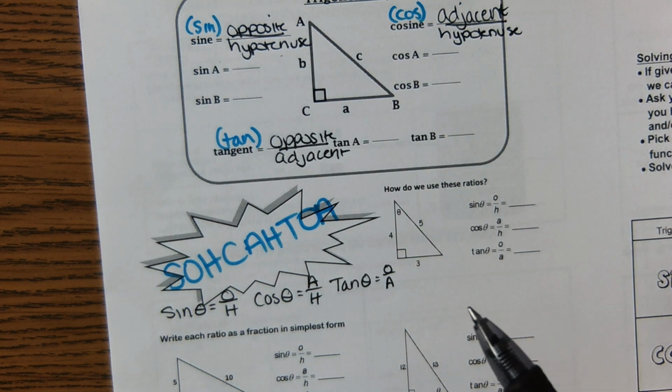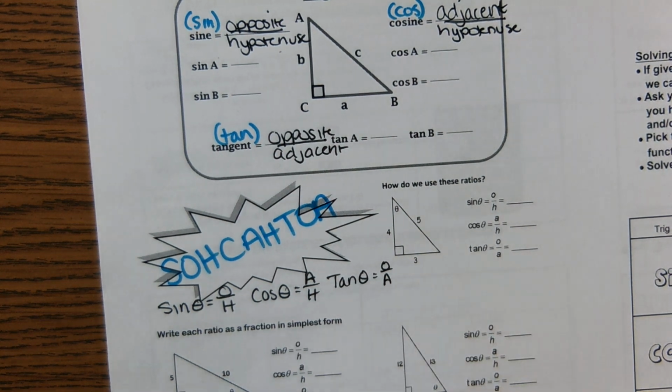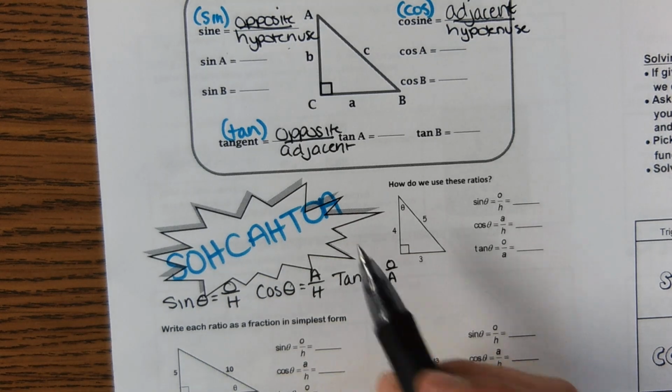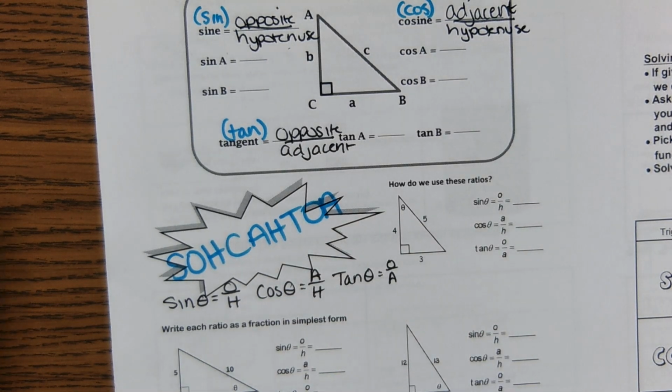So if you can remember SOHCAHTOA, then you'll always have these ratios in your back pocket when you need them. And to this day, if I'm doing these problems, I'm writing SOHCAHTOA on my paper. Like I don't have this memorized, I just have this memorized. And then you can just use it as a tool.